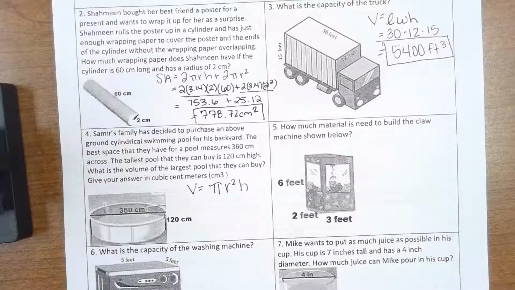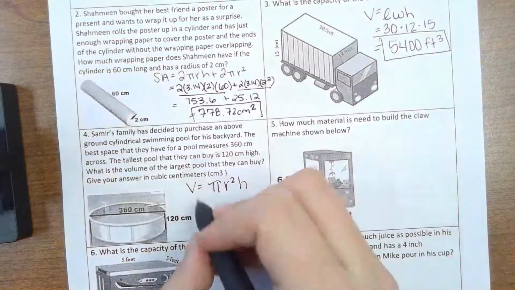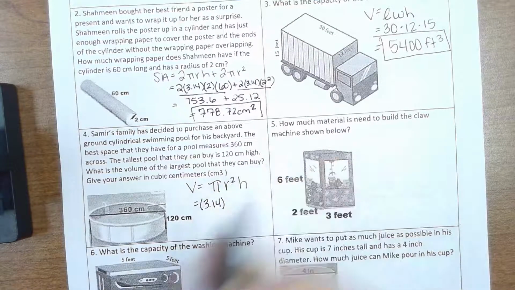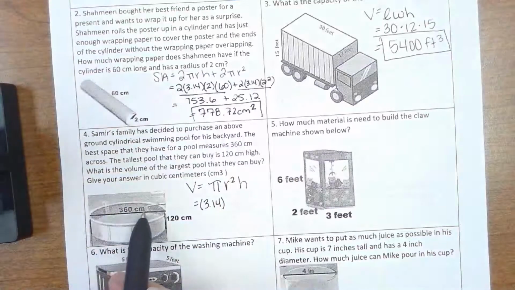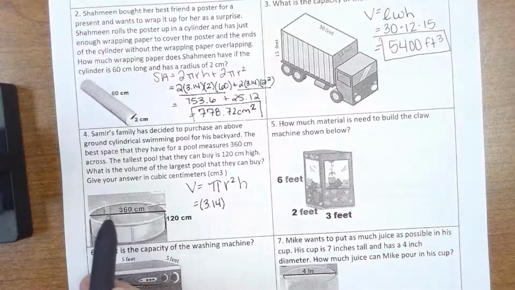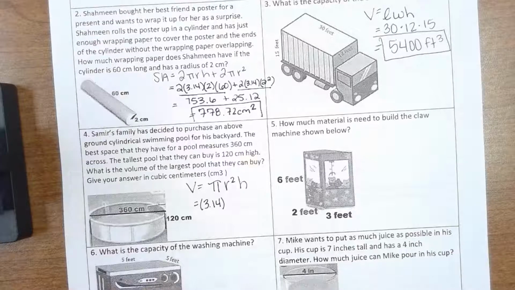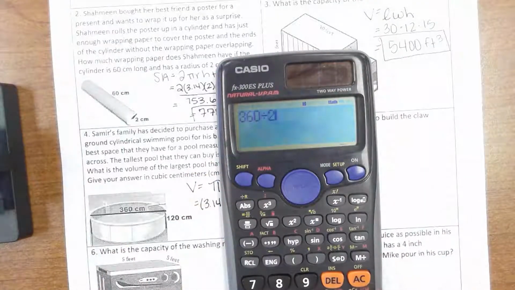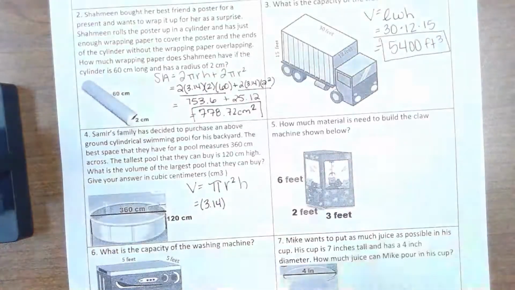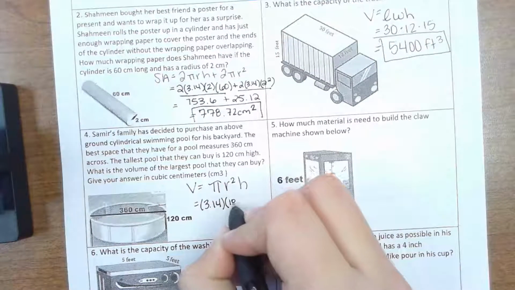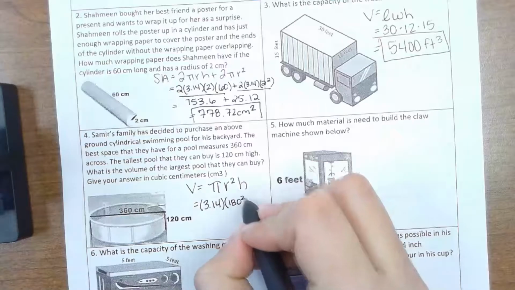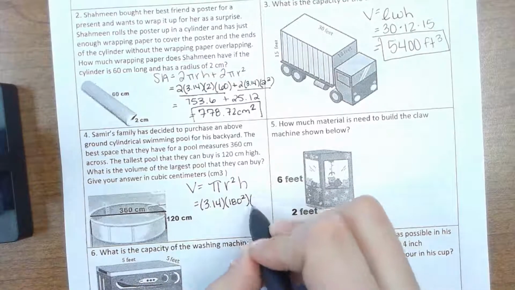All right, so all we have to do now is just plug in our numbers. So again, pi is going to be represented as 3.14. R means radius, but if you guys notice, 360 is the distance all the way across the pool through the center, so that's not the radius, that's the diameter. So to get the radius from the diameter, all that we have to do is divide by 2, and you should get 180. So the radius of the pool is 180, we're going to square that, and then the height of it is 120.